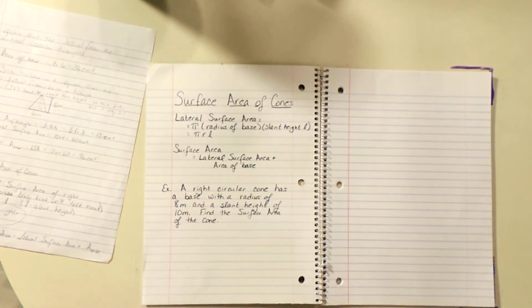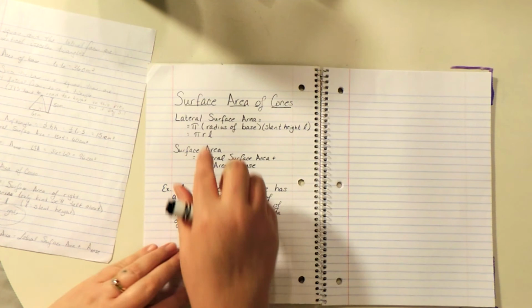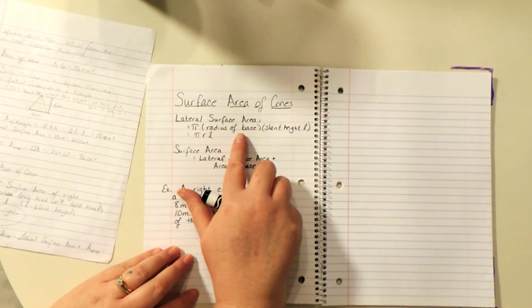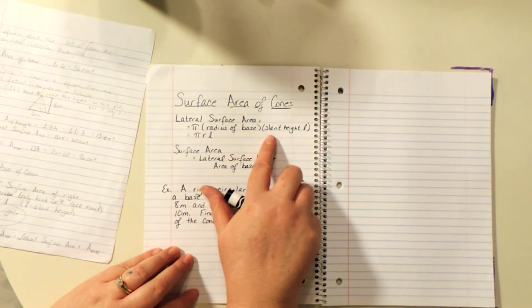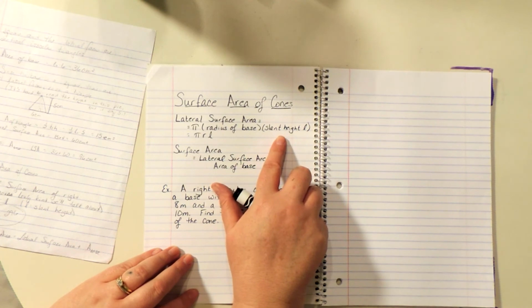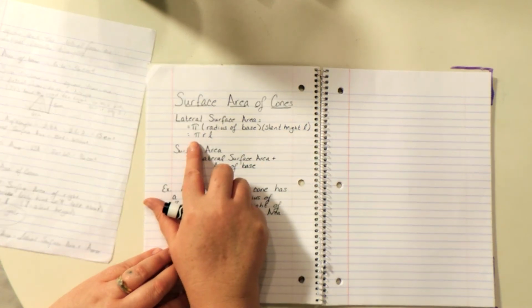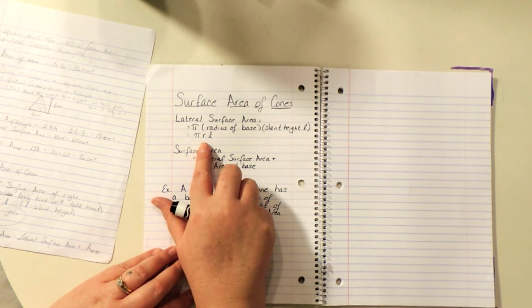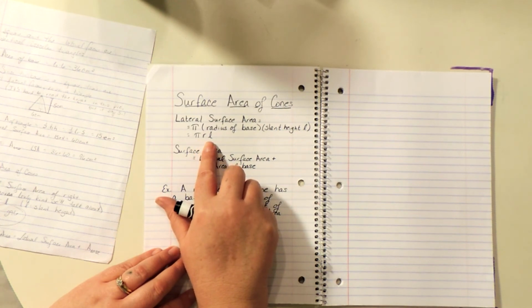Okay, so that was the surface area of pyramids. Now let's talk about the surface area of cones. The lateral surface area of a cone is going to be pi times the radius of the base times the slant height. So we say pi times the radius times the slant height, and they use an L for slant height.